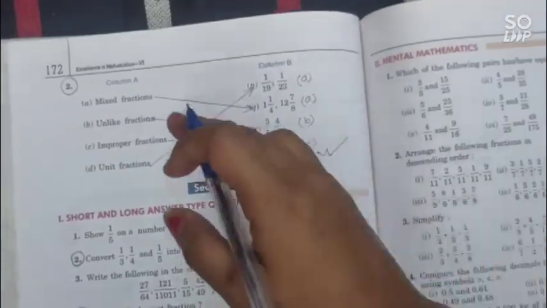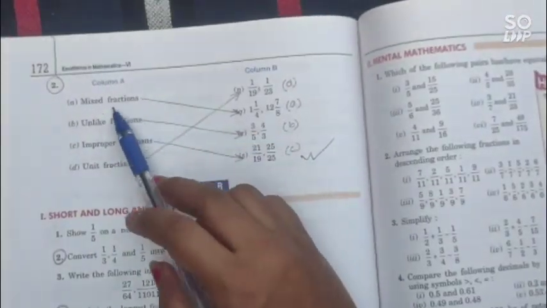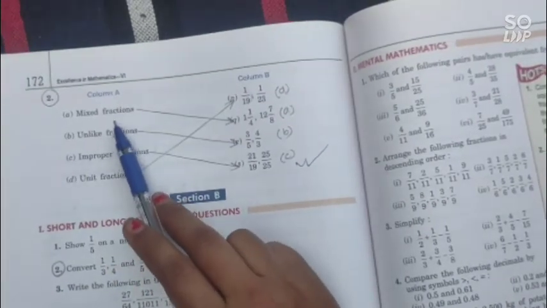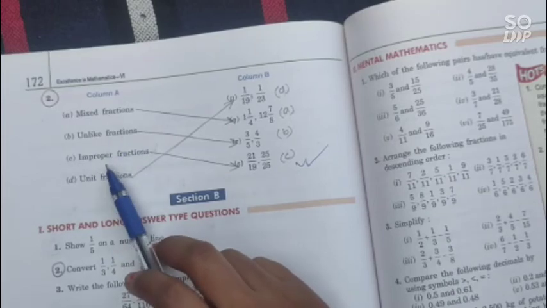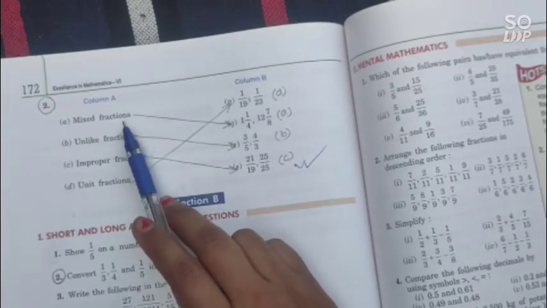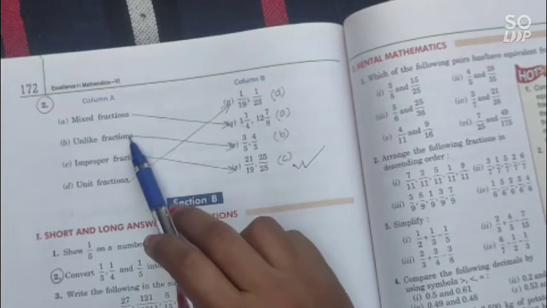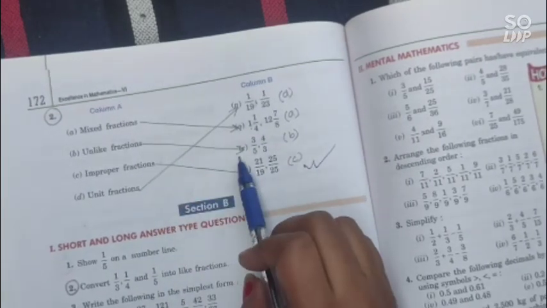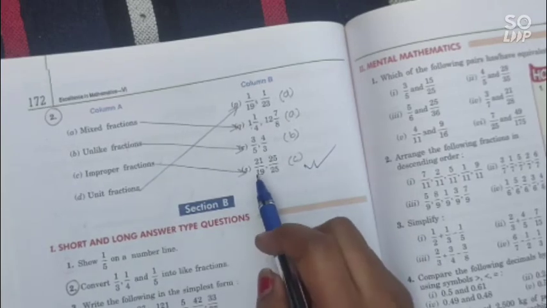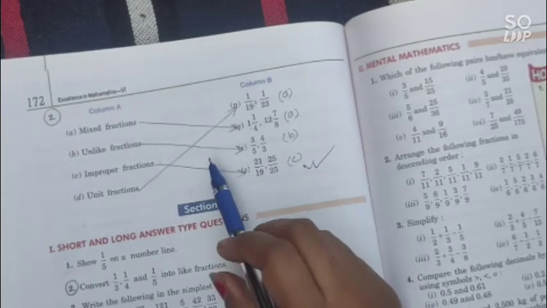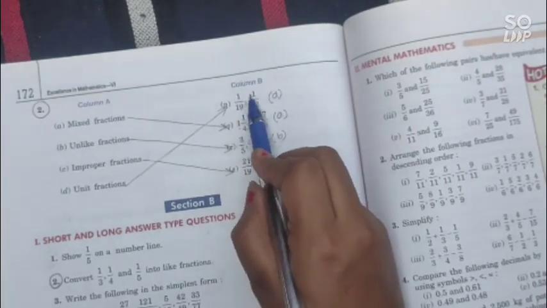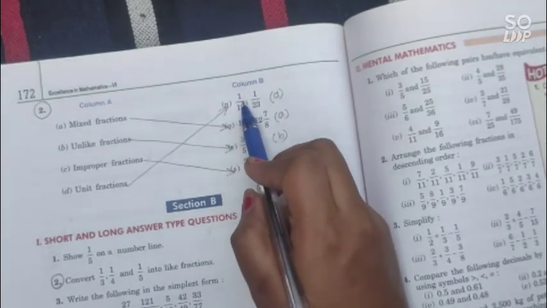Next, question number 2. You have learnt about all types of fractions: mixed fraction, unlike fraction, improper fraction, unit fraction. So these are the mixed fractions. Unlike fractions are those whose denominators are different, so these are the unlike fractions. Improper fractions are those whose numerator is greater than denominator, so these are the improper. Unit fractions means whose numerator is 1, so this will be the unit fraction.